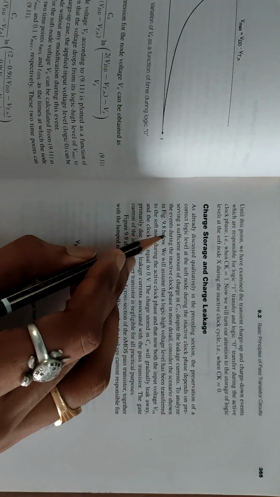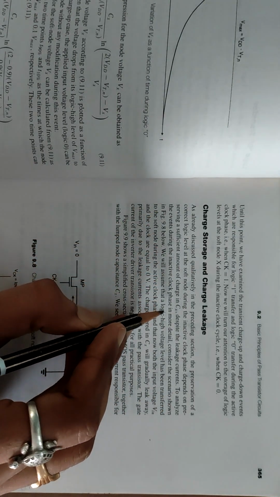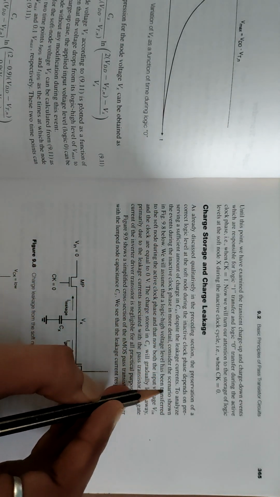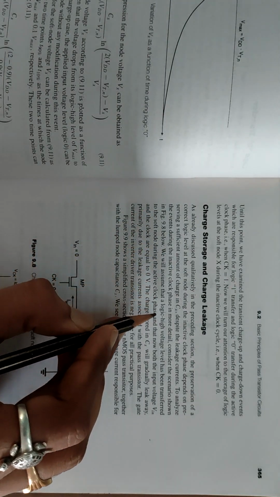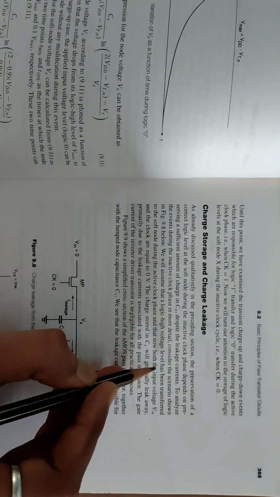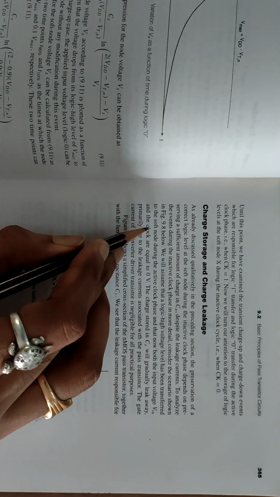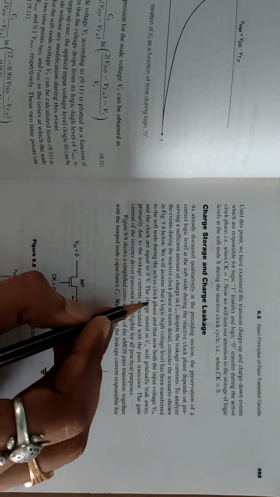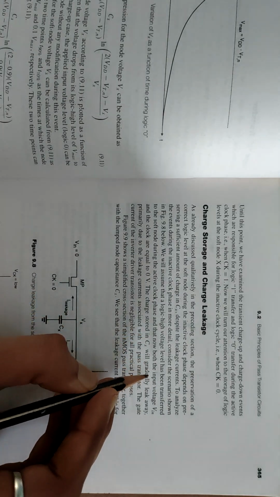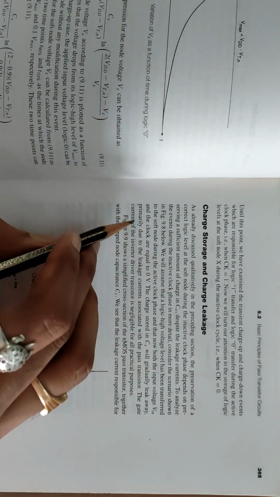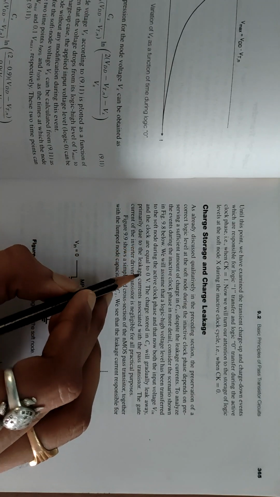To analyze the events during the inactive clock phase in more detail, consider the scenario shown in the figure below. We will assume that a logic high voltage level has been transferred to the soft node during the active clock phase, and that now both the input voltage Vin and the clock are equal to 0 volt.